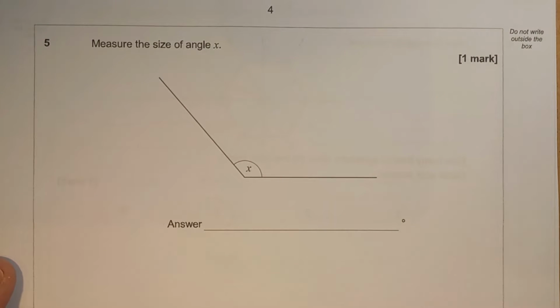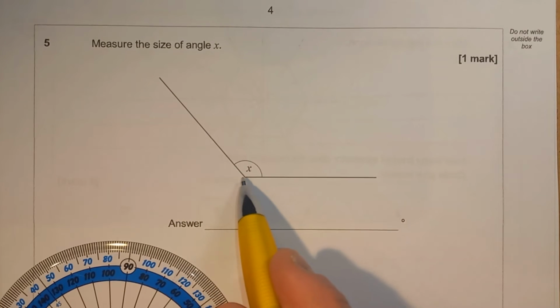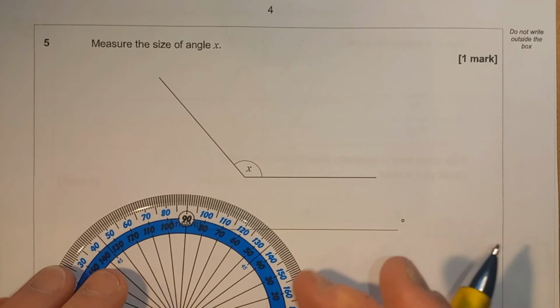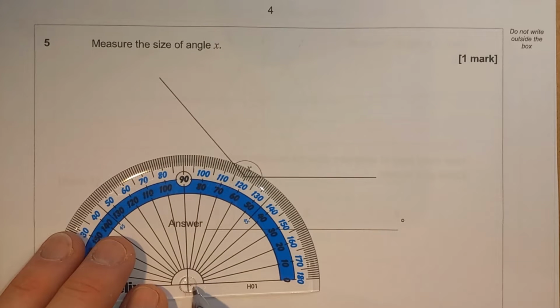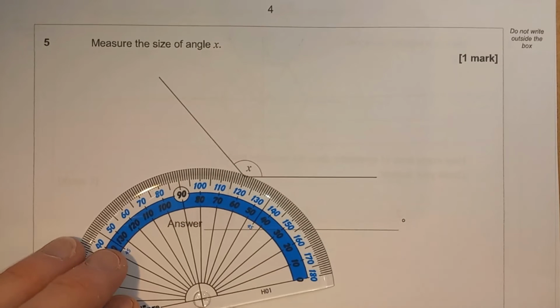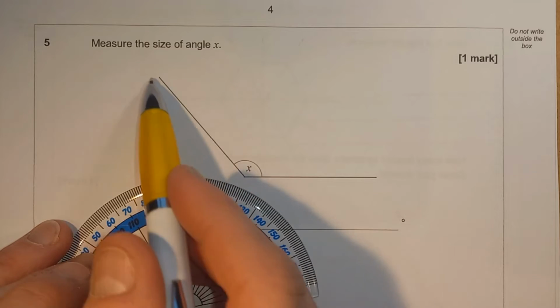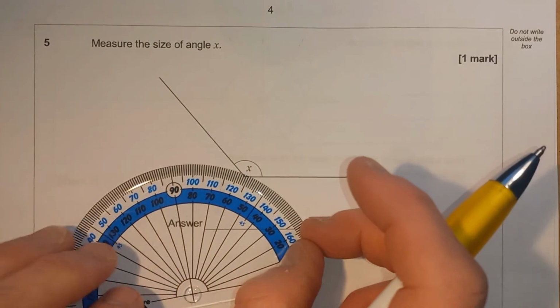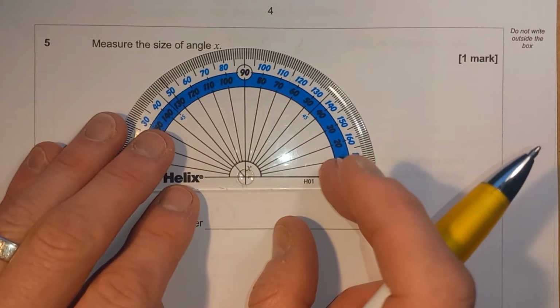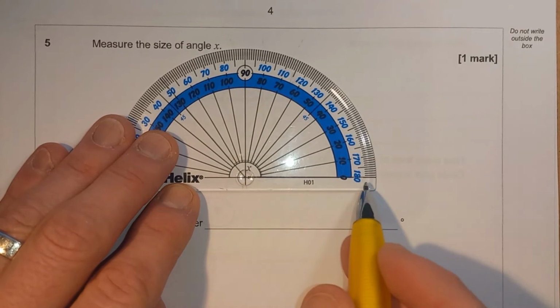Question 5. Measure the size of angle X. So you're going to need your protractor. Okay, this is the angle we're measuring. So we want the crosshairs of the protractor here to be on this corner here. And we want one of these lines at the bottom to line up with one of these lines. So I'm going to show you 2 ways of doing it. So we can either do it here, line this one up with the right.